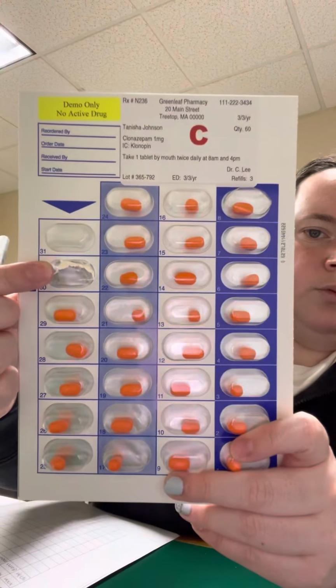We administered 1. So after we document, we want to put away the materials, lock the med room, wash your hands, and then you sit back and observe.